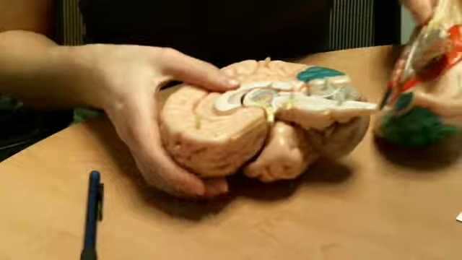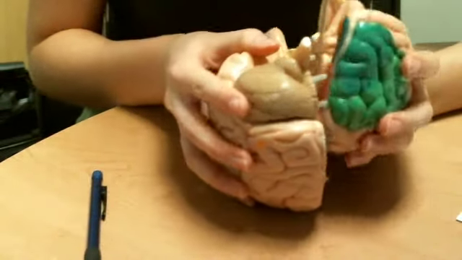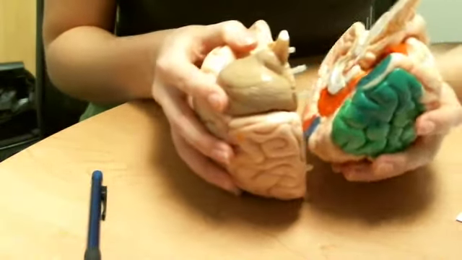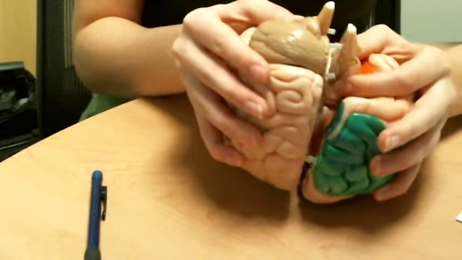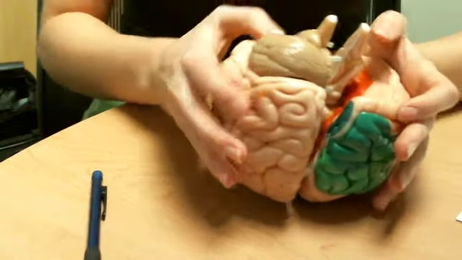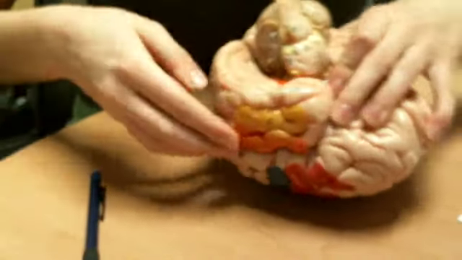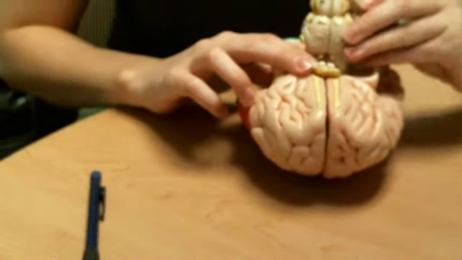Now I'm going to put the two sides of the brain together so I can show you the bottom of the brain. There are different nerves to see. And we'll want to take apart these little lobes right here so you can have a better view of the different nerves on the brainstem.